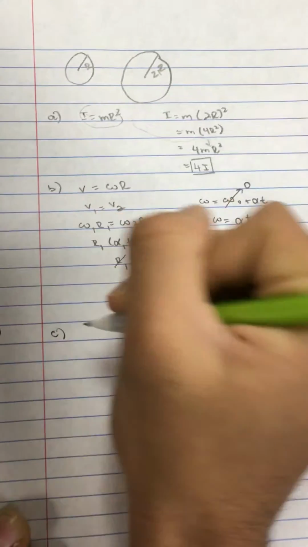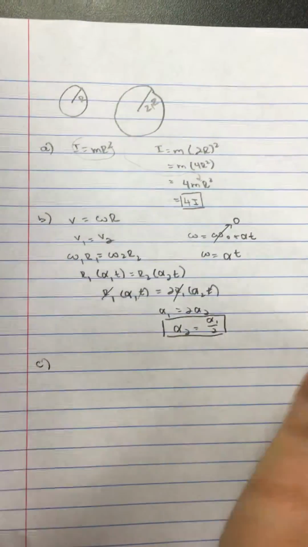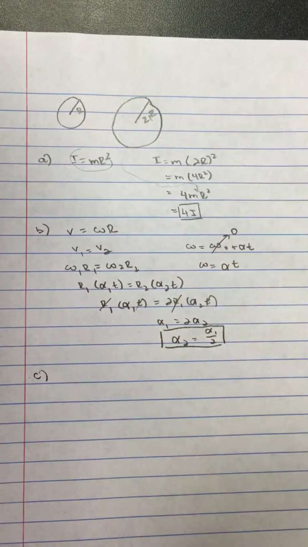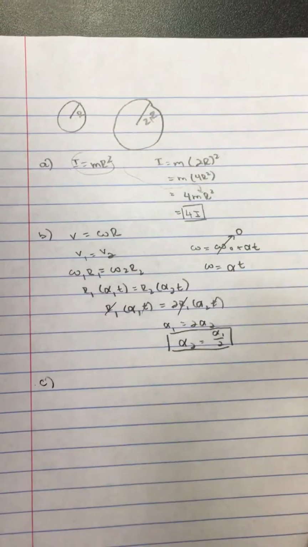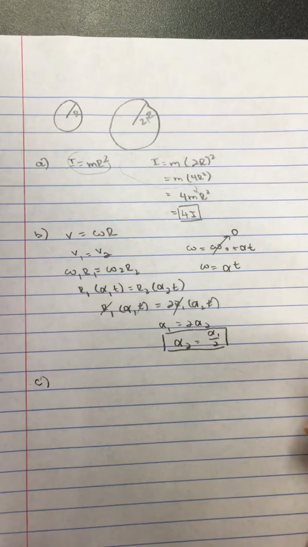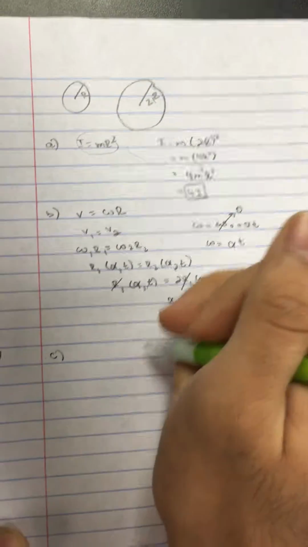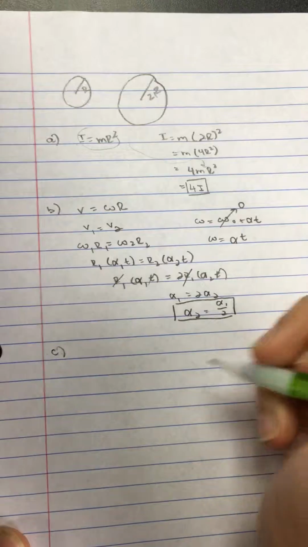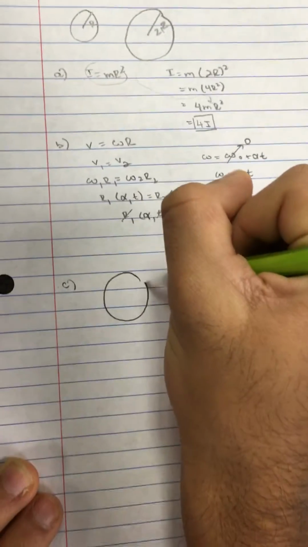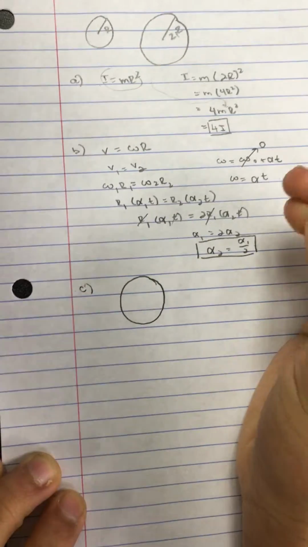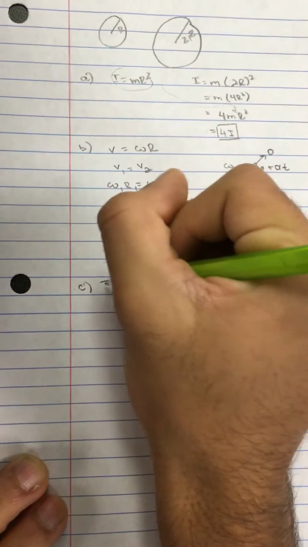Now for part C, we are asked to find the tension in the upper part. Now this is a different problem actually. The diagram shows the two disks with a cord around them, and we are asked to find the tension in the string on the top. So the best place to start is with a free body diagram. We know that the only force applying a torque on this system will be the force of tension.